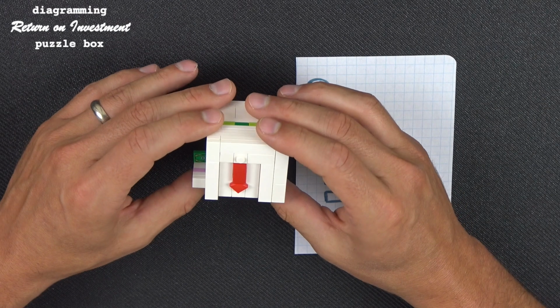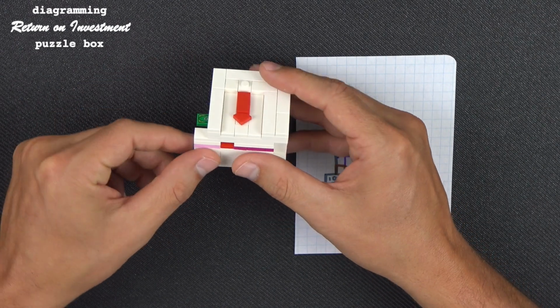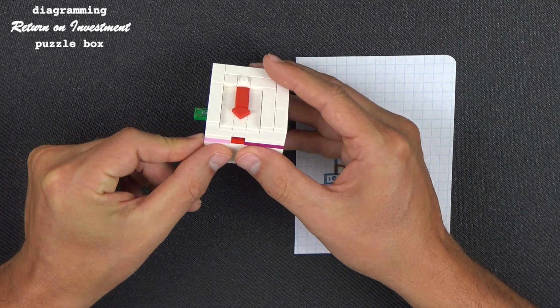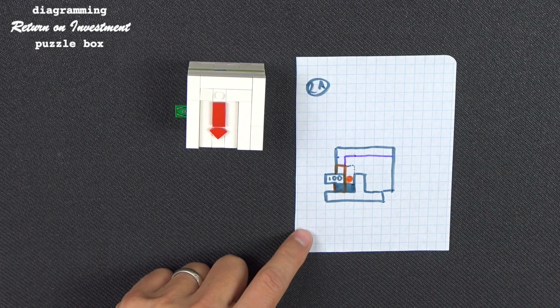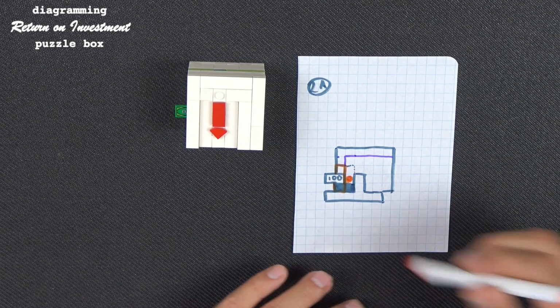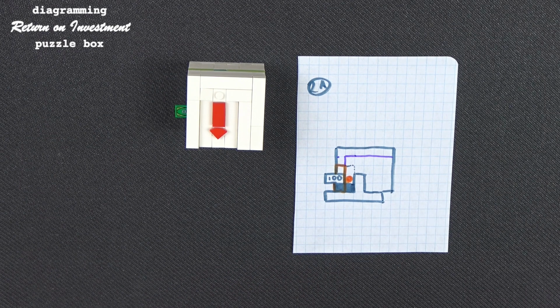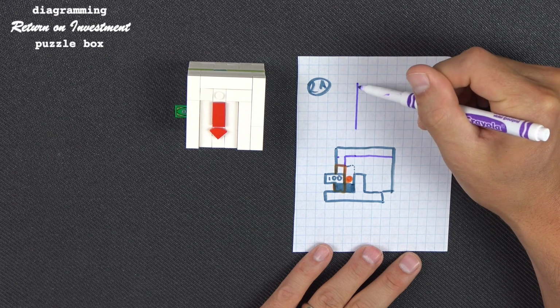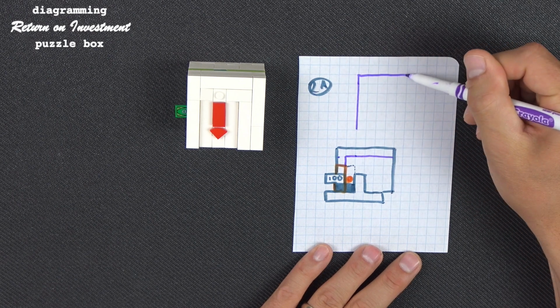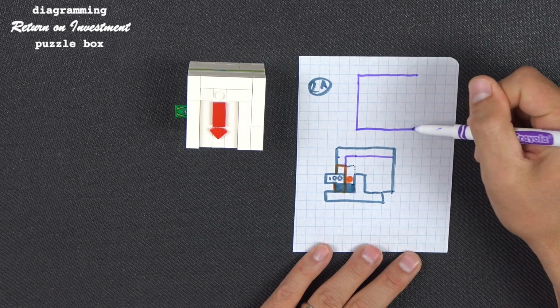So maybe if I push this back here, what would I predict? Let's check our diagram. So if I move this back into that position with this 100 sticking out, now I'm predicting to have something that looks like, let's see, we're back to our square here.